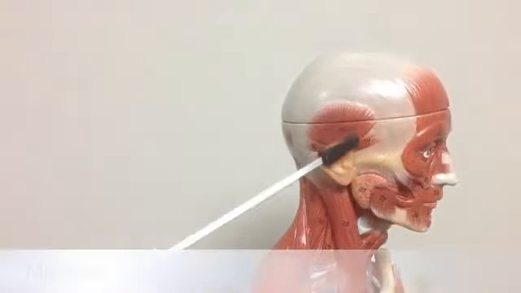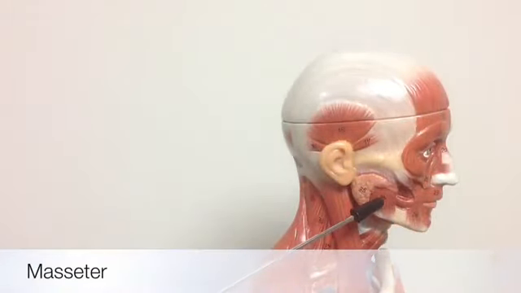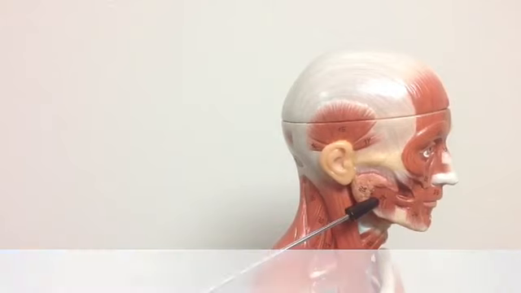This is the masseter. It's a large, massive muscle located on the posterior mandible, and its name comes from its action, which is maceration, which is a 50-cent word for chewing. It's elevating the mandible during the chewing movements and also slightly protracts the mandible, pushes it forward during chewing.